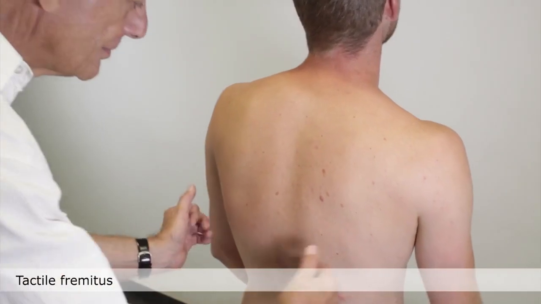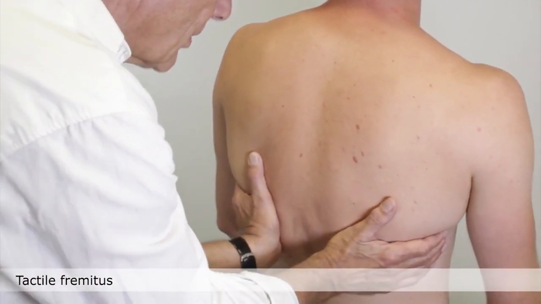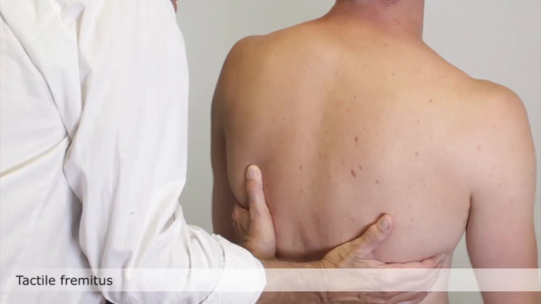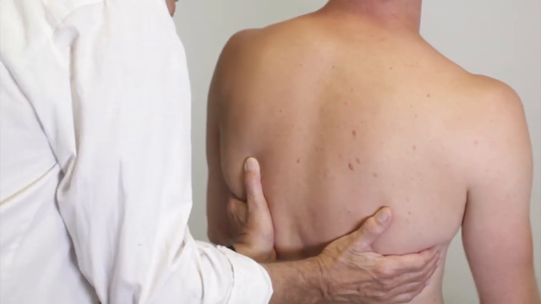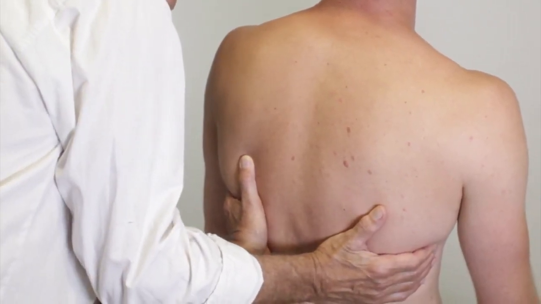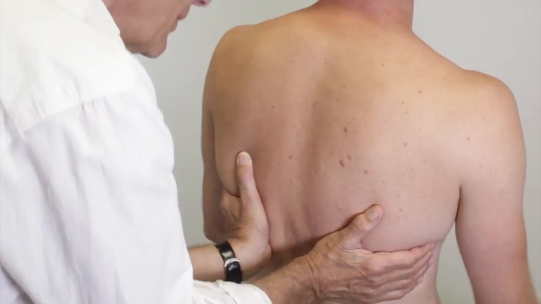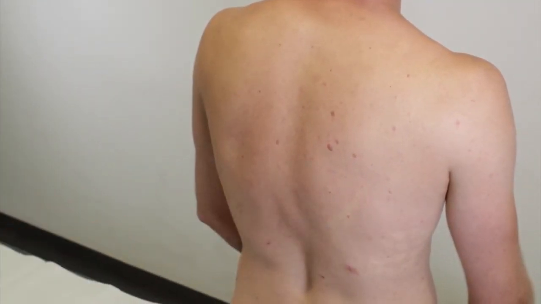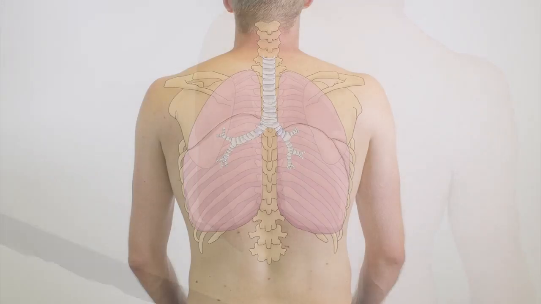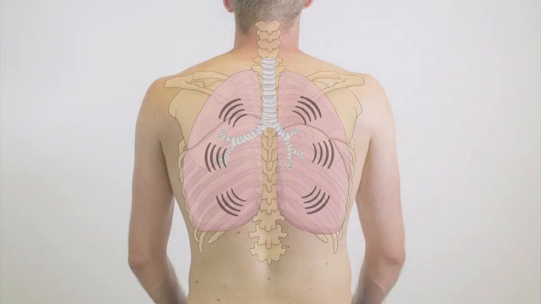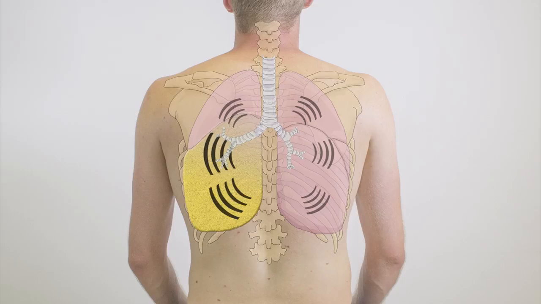Palpation is also used to assess tactile fremitus. If the patient is asked to say the words "99" in a deep voice, mild vibrations should be felt in the lower lung segments, around the level of the 8th to 10th rib. Increased tactile fremitus, which indicates increased sound conduction, can be found in, for example, pneumonia, whereas decreased fremitus, and therefore decreased conduction, can result from pleural effusion.